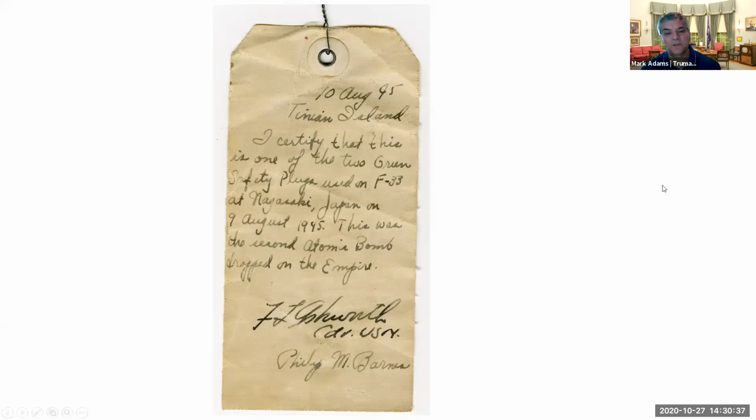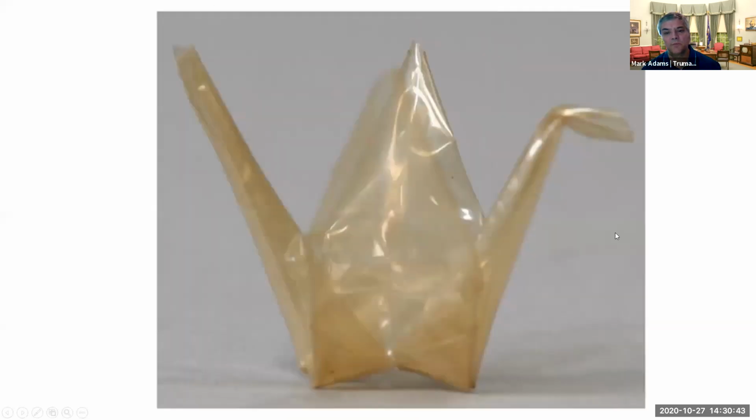Now, this is going to be on display in the Truman Library and Museum when we reopen, but alongside of it is going to be this object. This one's a little trickier, maybe. Anybody have any ideas about what this object is?